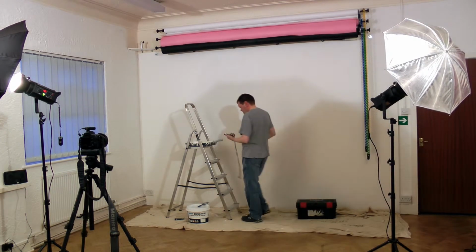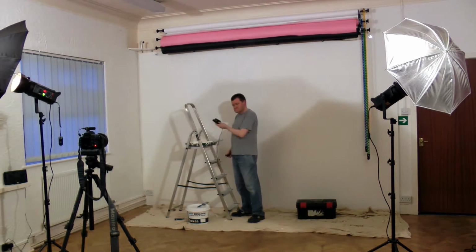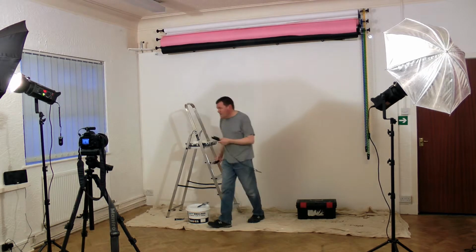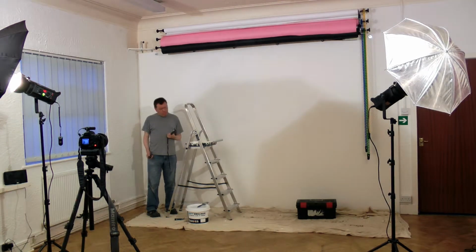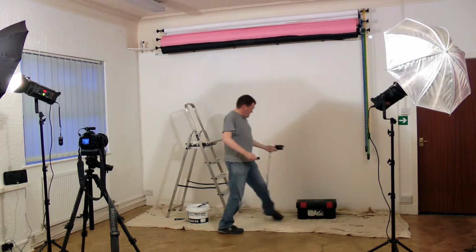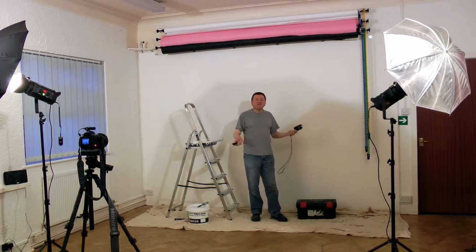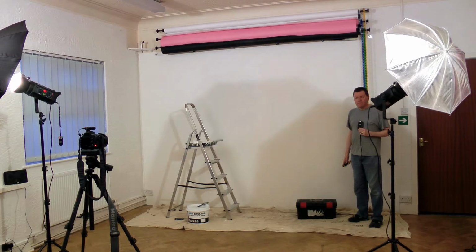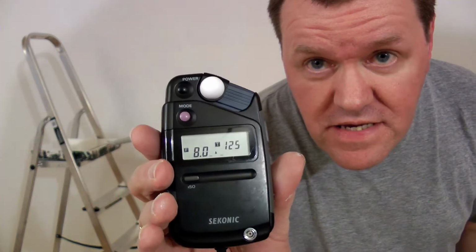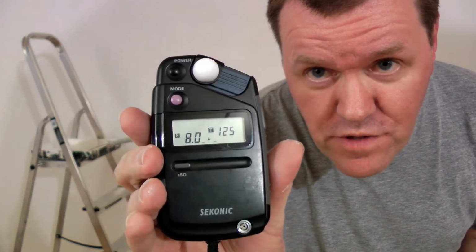Let's take that reading again. That's f8. Another version of me standing back here would be f8. Sitting down by the box, just under f8, I can live with that sort of fall off there. What about standing here? And that's f8 as well. So that is now f8 for the whole area, which is exactly what we're looking for.